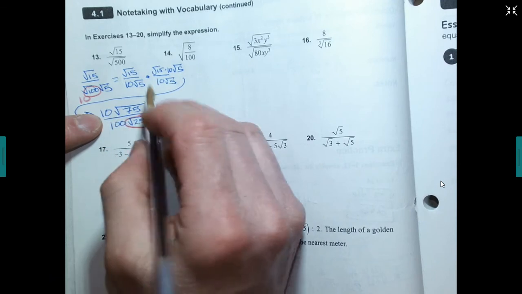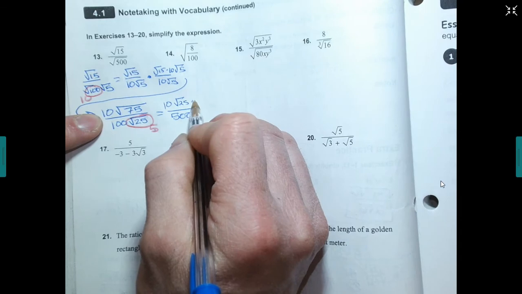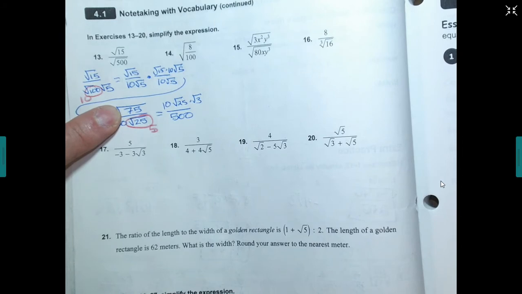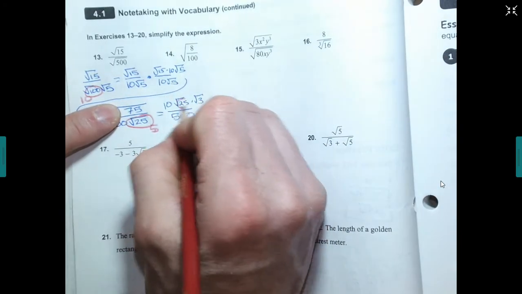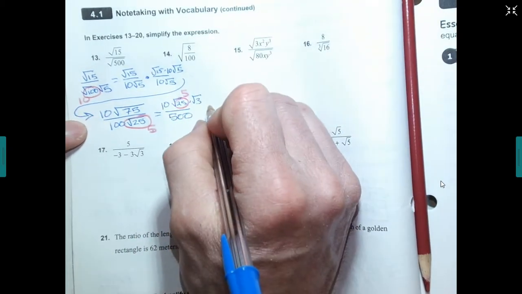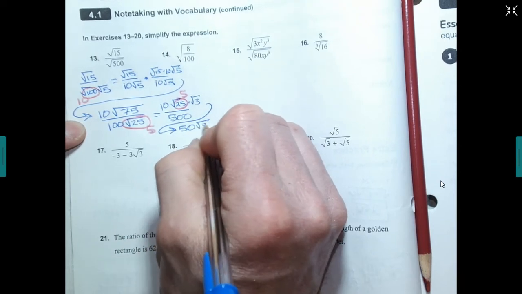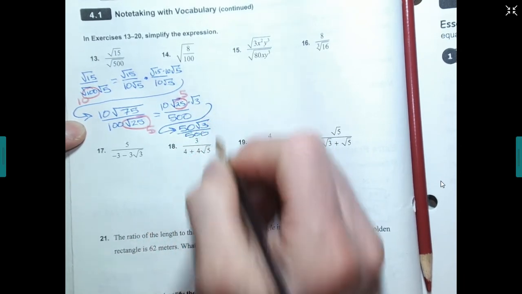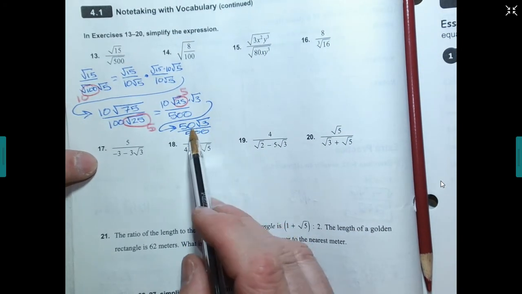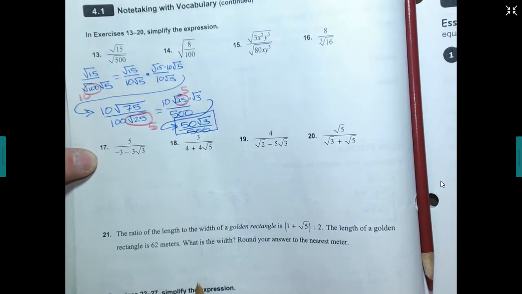And on the top, I have 10 times 25 times 3, right? 75 is 25 times 3. Well, that's a magic number. That's 5. 10 times 5 is 50. So I have 50 times the square root of 3 over 500. Now, should I simplify these? No, because this is an irrational number, so I can't, they're not like terms. But there's my answer.